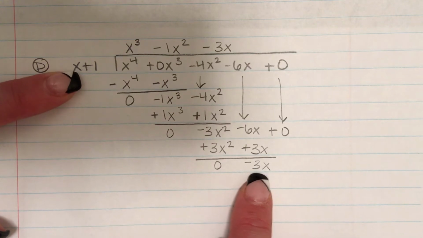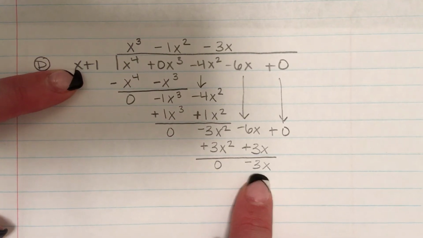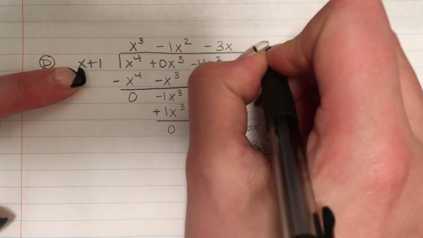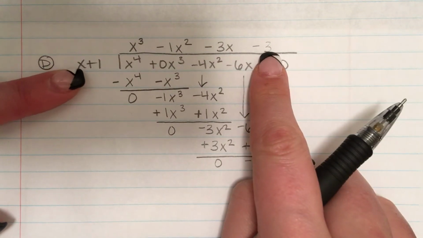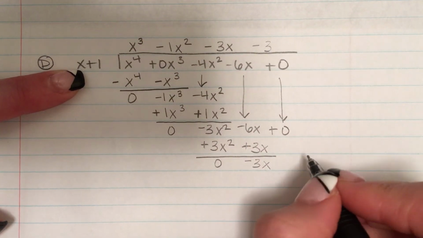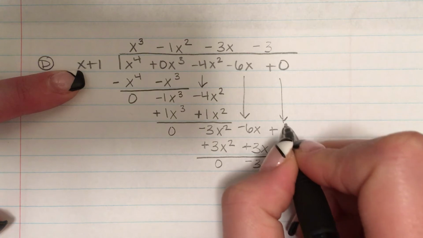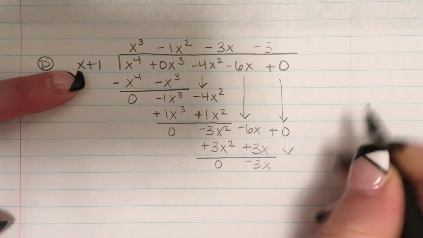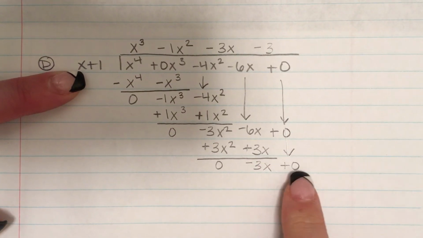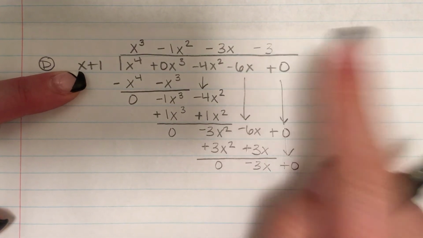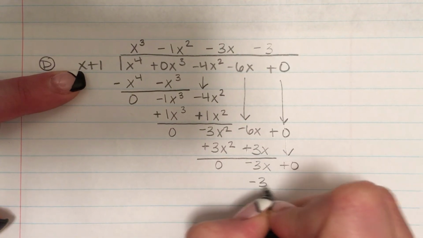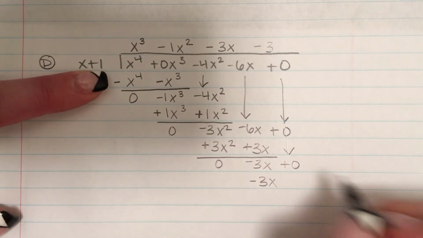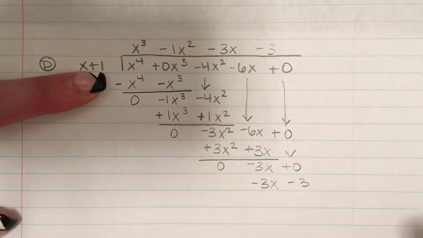So x times negative 3 is what gives us negative 3x. And then negative 3 times x is, oh, I should have dropped this all the way down. That was silly of me. All right, negative 3 times x is negative 3x. Negative 3 times 1 is negative 3.